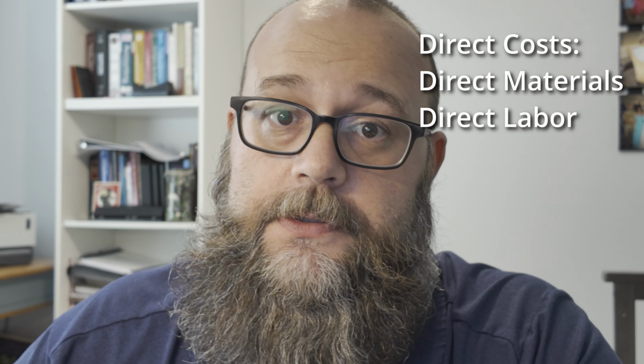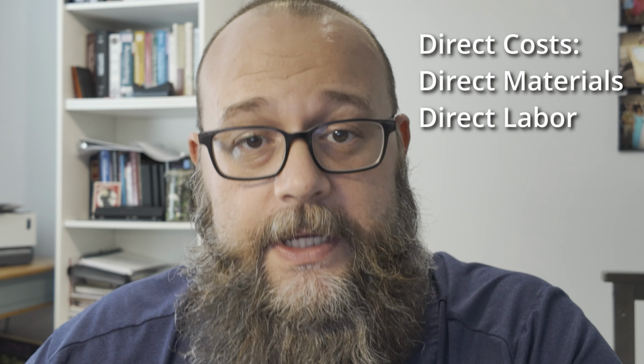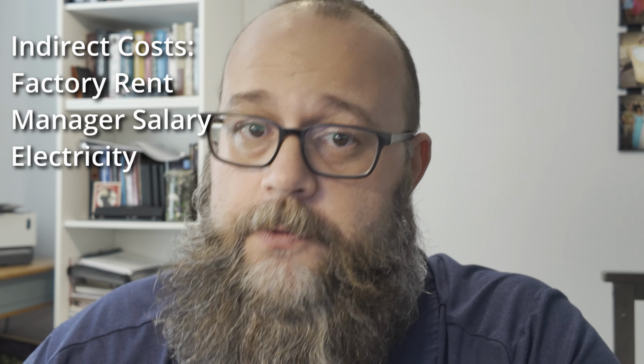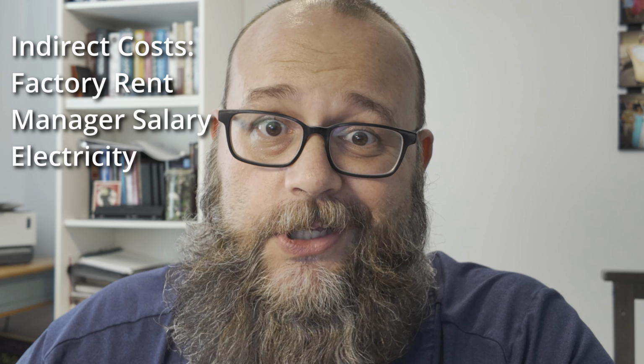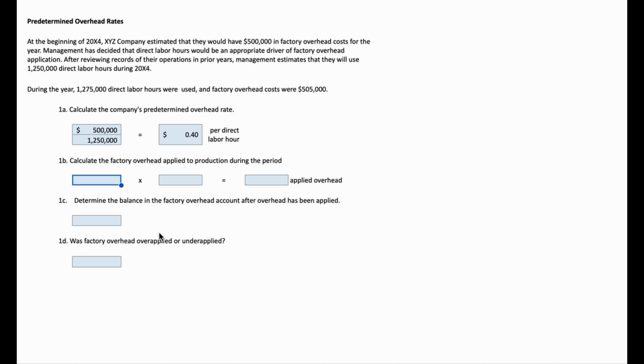The next step is going to be applying that predetermined factory overhead rate. We're doing this to come to a closer approximation of what the total cost to manufacture something is. That includes both our direct costs of direct materials and direct labor, as well as our indirect costs, such as factory rent, manager salary, and electricity. In this one, I am going to start with the cost. So our predetermined overhead rate is 40 cents per direct labor hour.